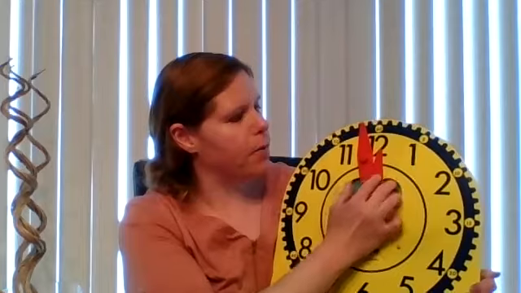Okay, so let's work on this now. If I am doing the time to the hour, let's work on the first one. If we were doing 1 o'clock, the hour hand, remember, is the shorter hand. The hour hand would be right on the 1. And the minute hand would be right on the 12. This would be 1 o'clock.